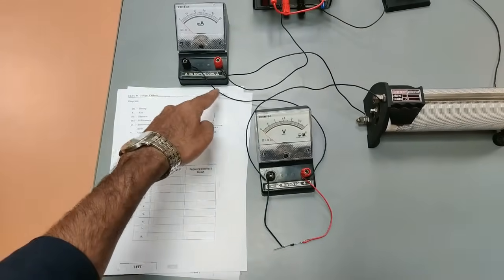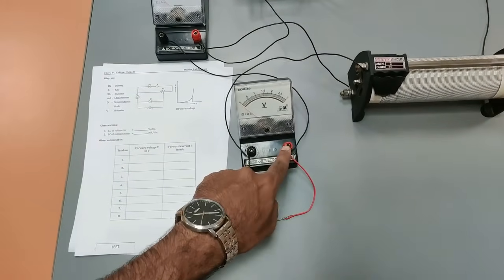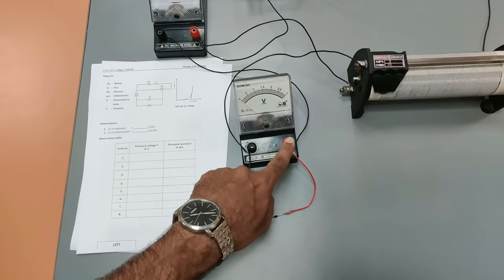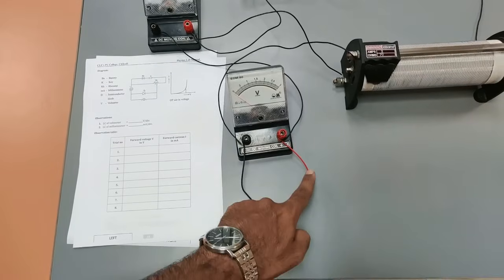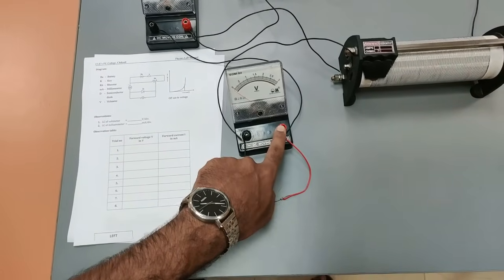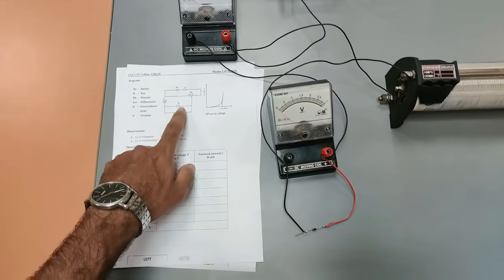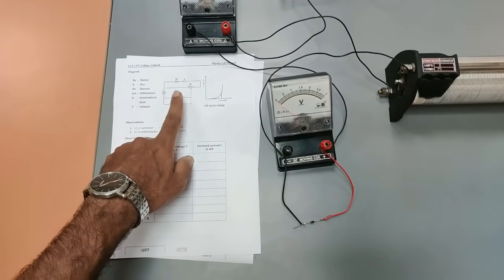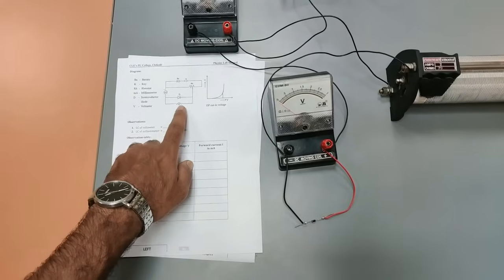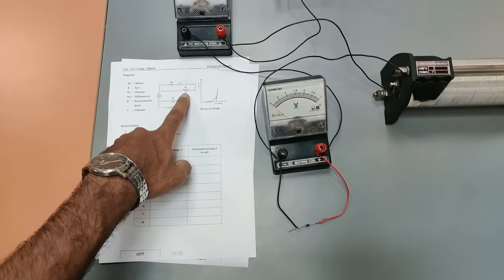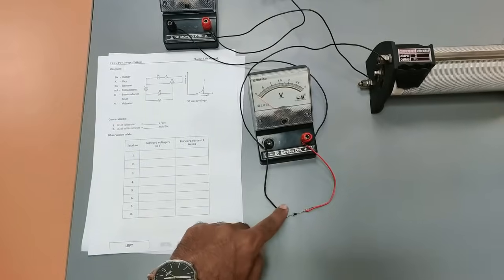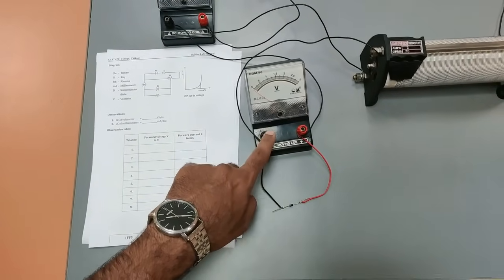So the negative of the ammeter is connected to the positive of the voltmeter. This is the positive of the voltmeter, and the P side of the diode. The red color wire indicates the P side of the diode. Correct? And after that, the negative of the voltmeter and the N side of the diode. This straight line is the N side. The N side and the negative of the voltmeter together are connected to the upper end of the rheostat.